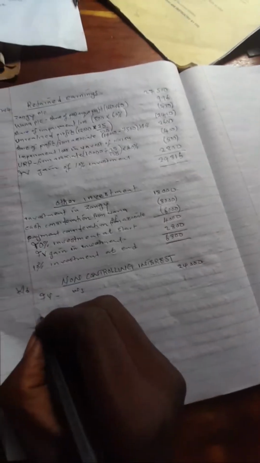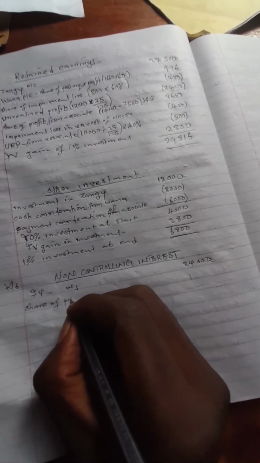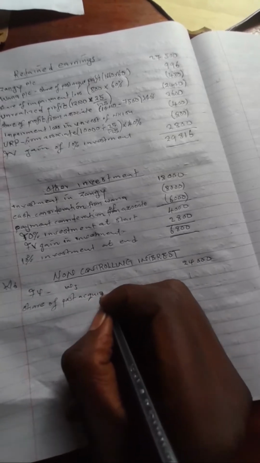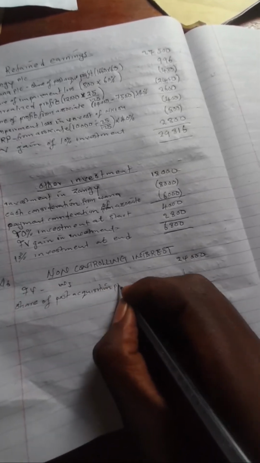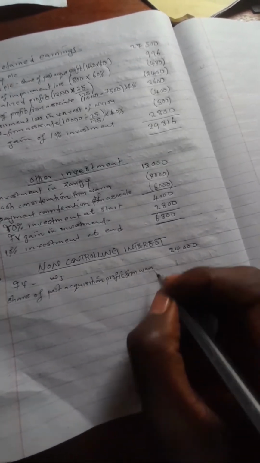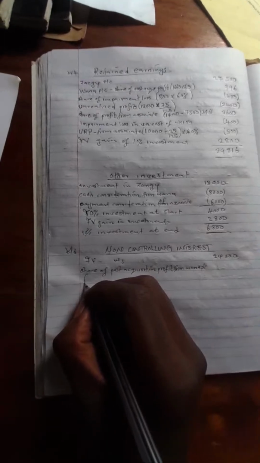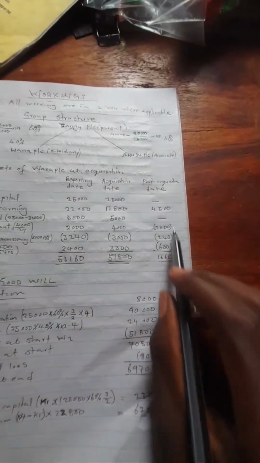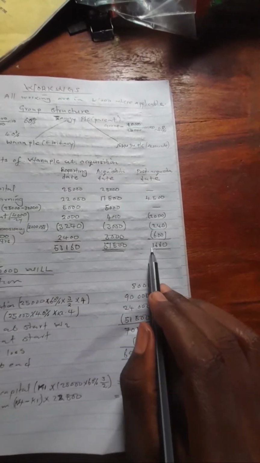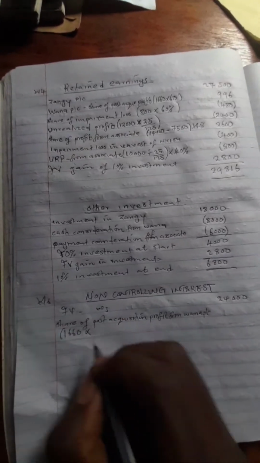And then the share of post acquisition profit, that is from Wana PLC. You can see that we calculated for it when we were doing the assets here. This is the post acquisition profit, which is 1,660. So it's the one that we're going to put here, 60, and get our share.